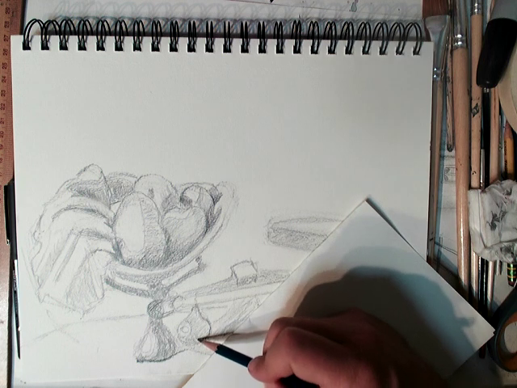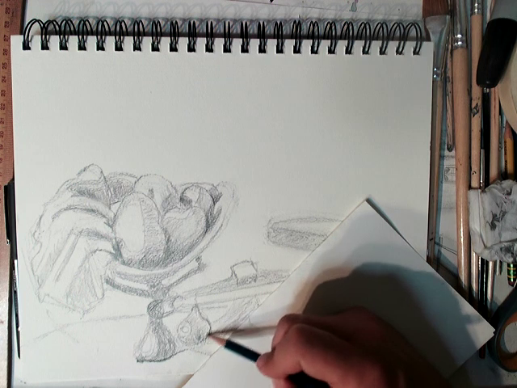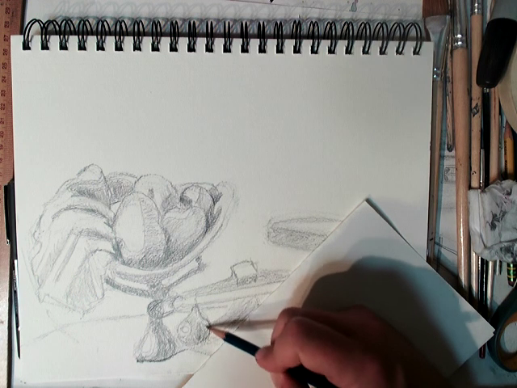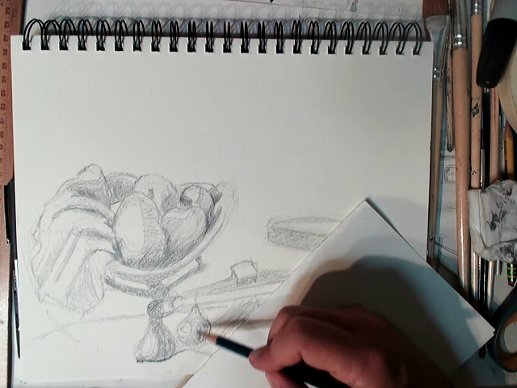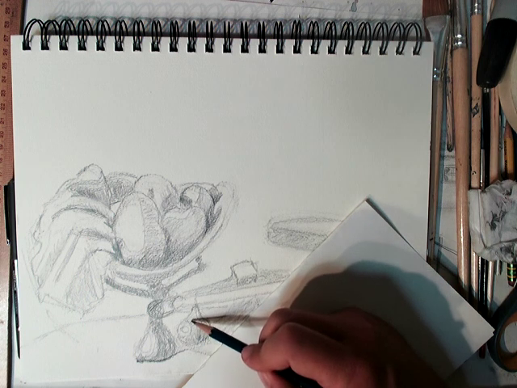And the nice thing about not having super strong contour lines in a lot of places is that as I'm drawing, I don't take them as being rules or established law, I take them as being suggestions.